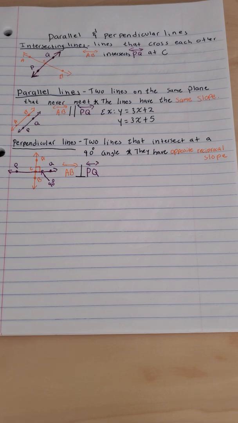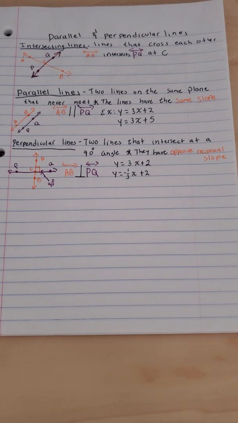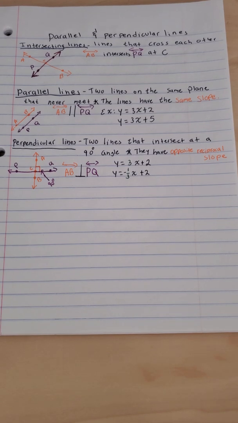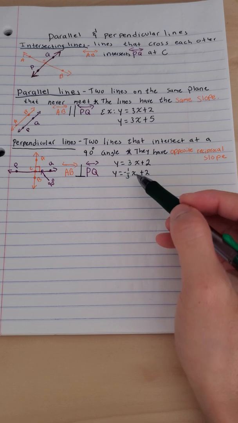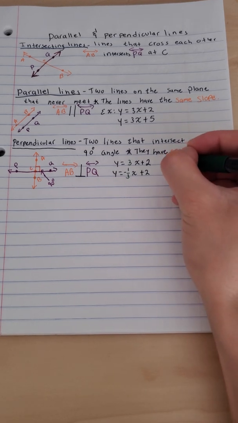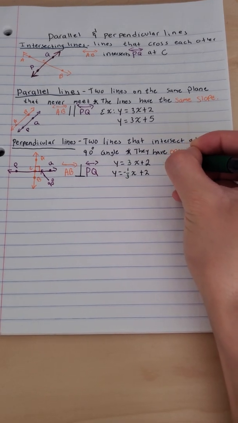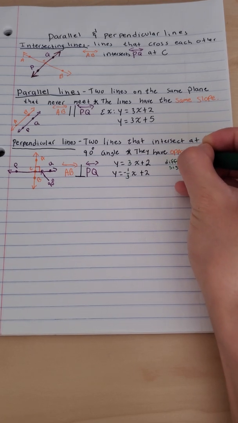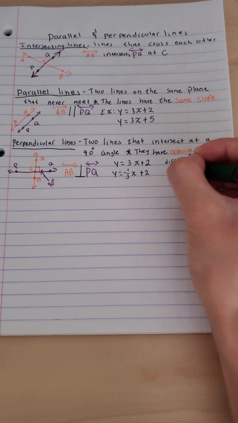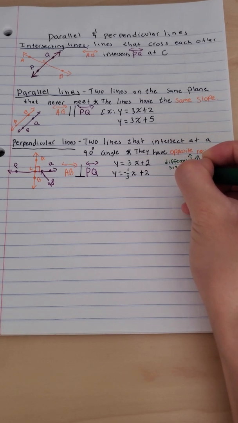So let's show opposite reciprocal slope in slope-intercept form. We have y equals 3x plus 2 and y equals negative 1/3 x. Opposite means that they have different signs, and reciprocal is when we flip the fraction.